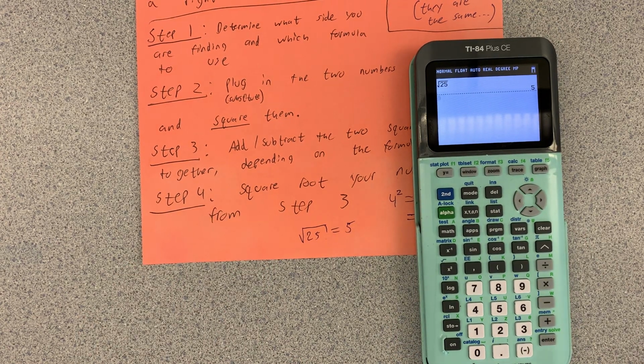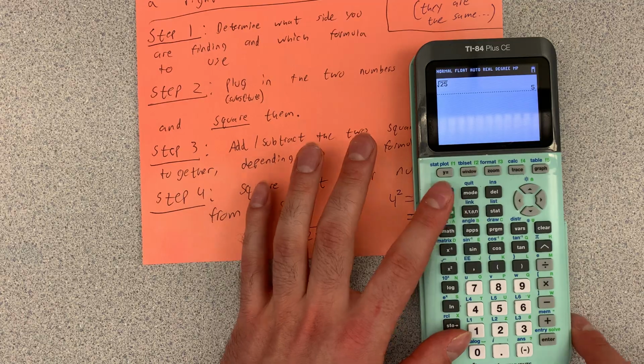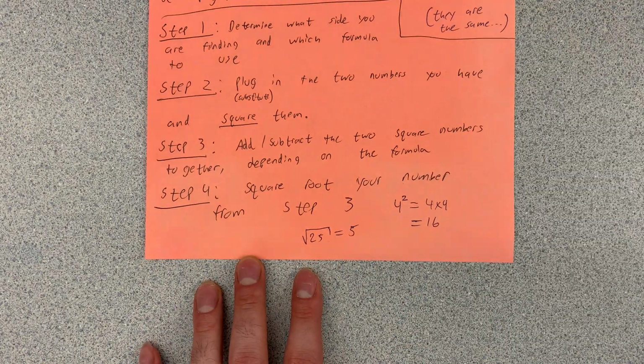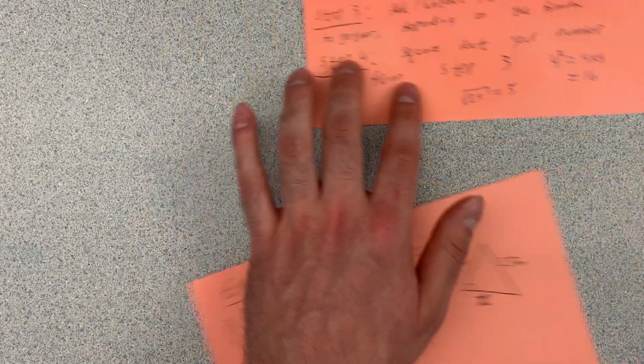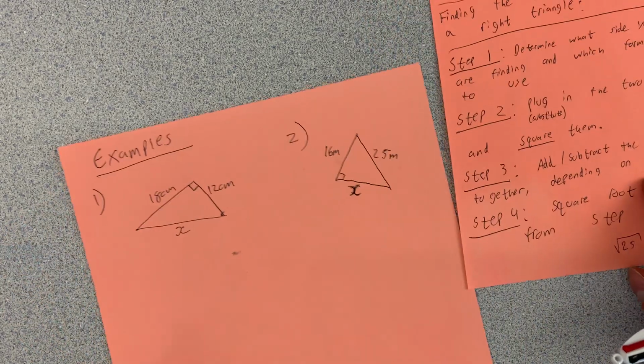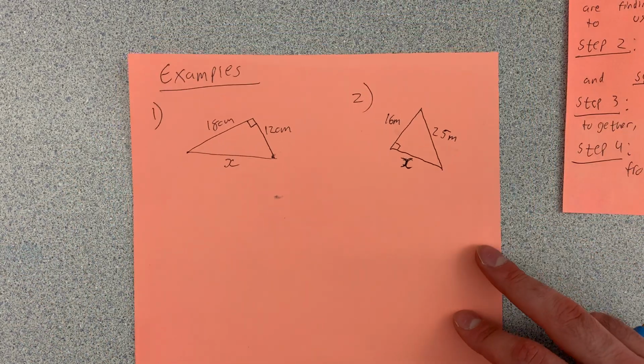So I'll do a couple examples here. Hopefully this isn't going too long so far. And I'll try to keep the steps handy. And I will post this on Edmodo too, because these steps can come in handy for sure.